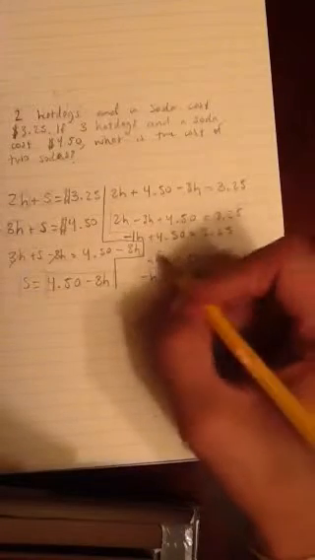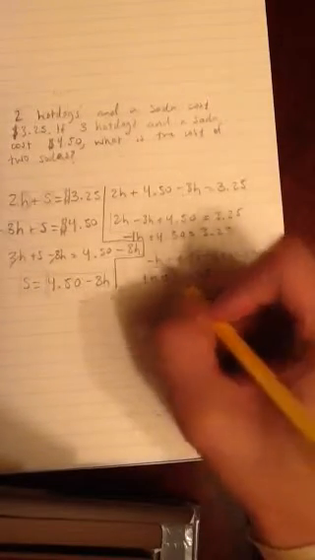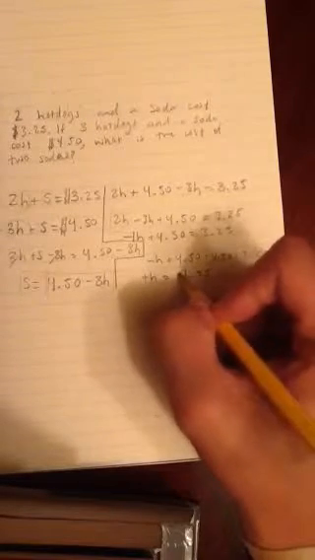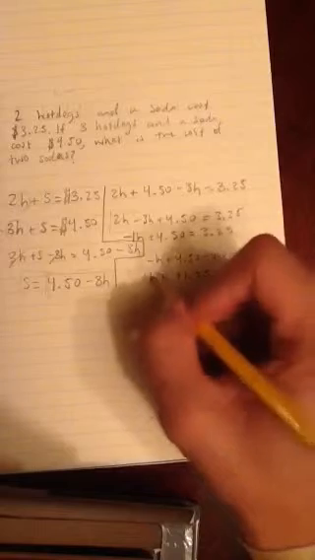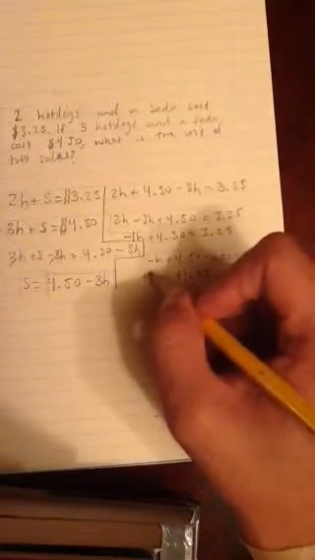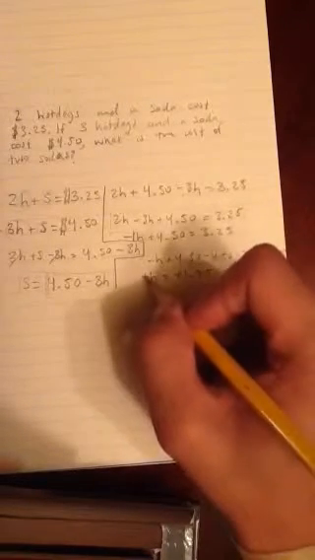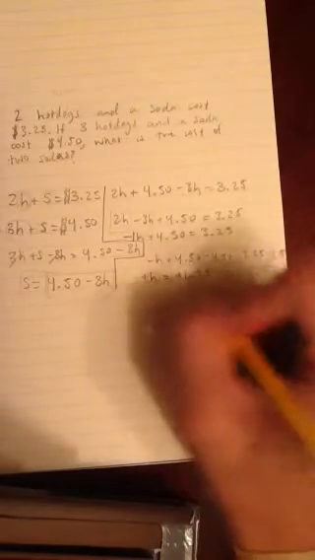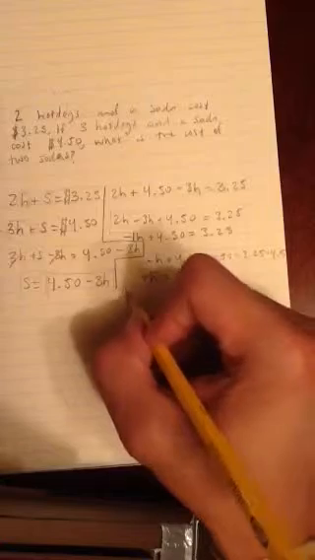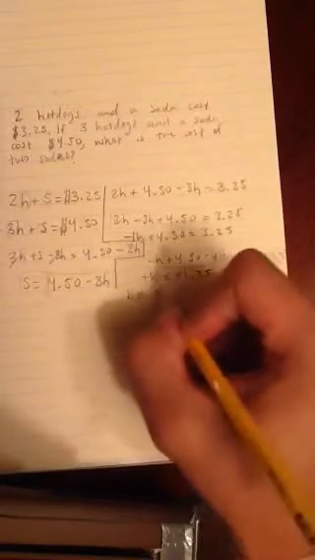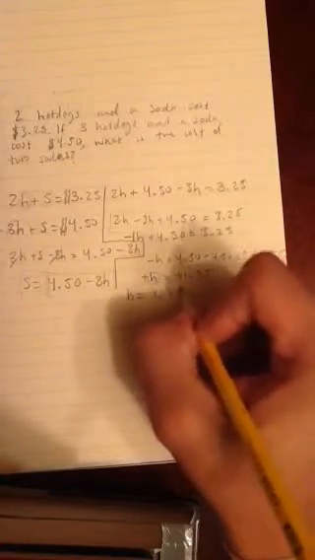You can't have a negative hot dog, so you change both signs of the equation in order to have the appropriate sign in front of it. Remember to always do what you do to one side of the equation to the other side. So the value of 1 hot dog is $1.25.